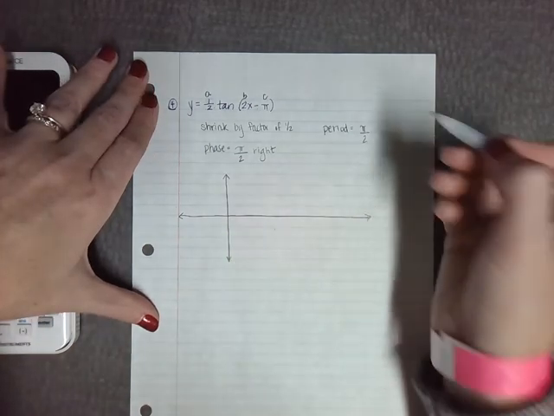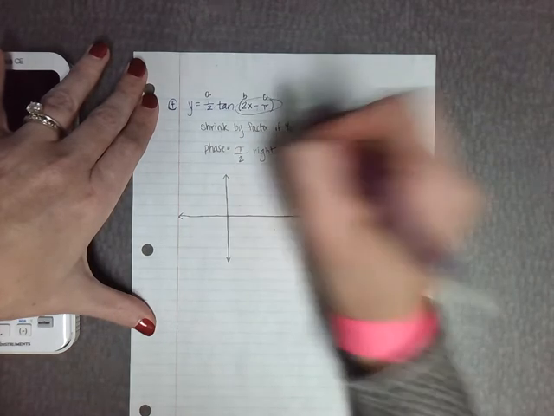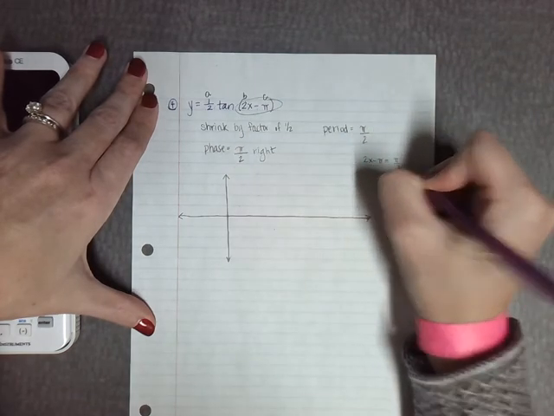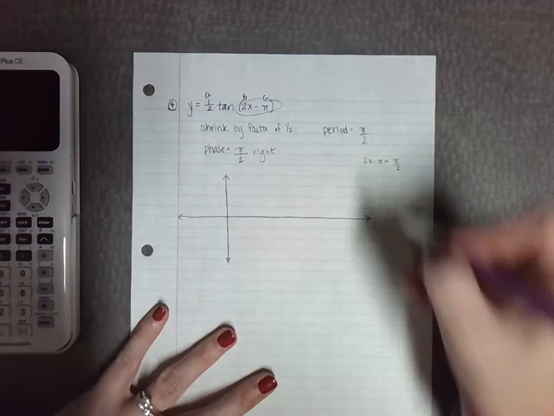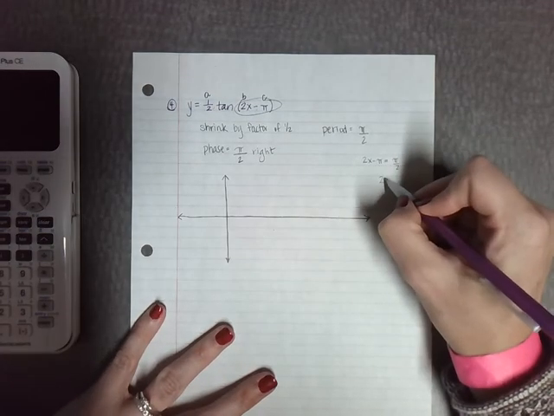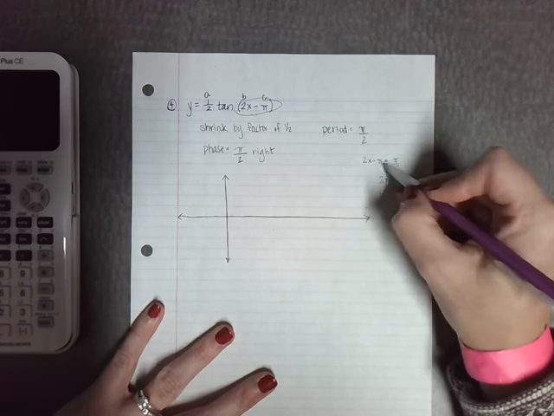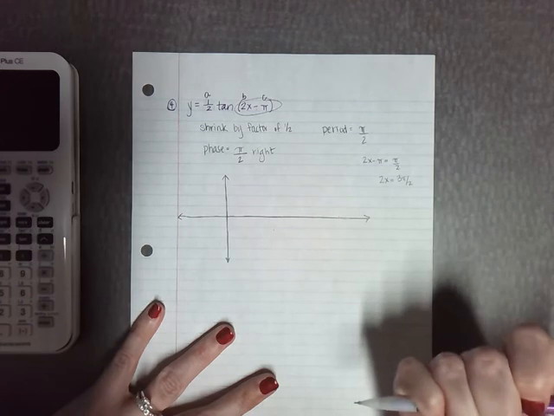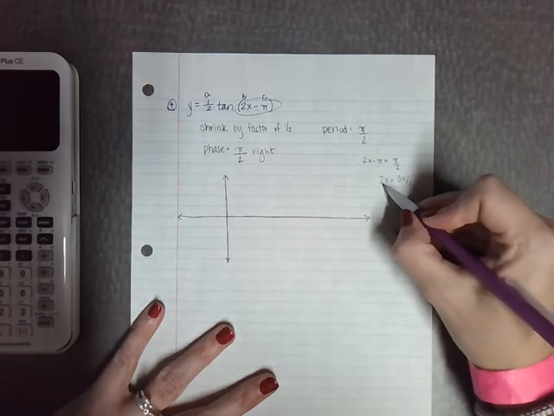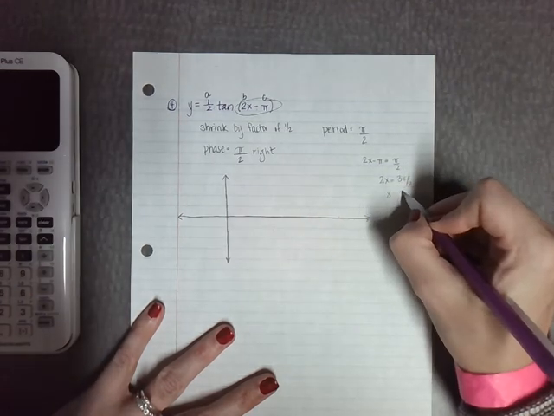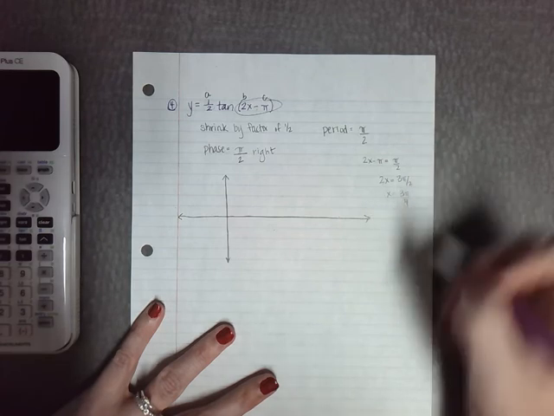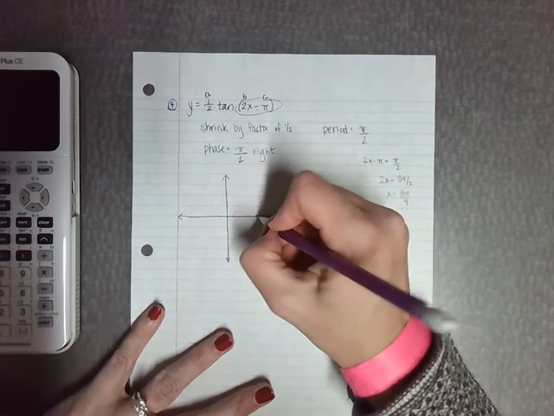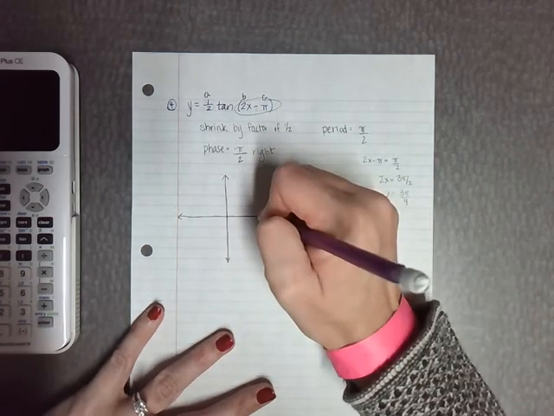Okay, let's go ahead and get our first asymptote by taking our angle, 2x minus pi, and setting that equal to pi halves. If I was going to solve that, I would add pi. So pi and pi halves gives me 3 pi halves. And then I would divide by 2. So that's going to give me 3 pi fourths for my first asymptote. So choose where you want your 3 pi fourths to be.